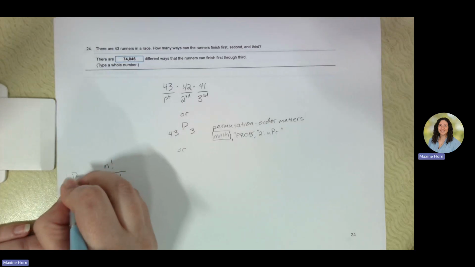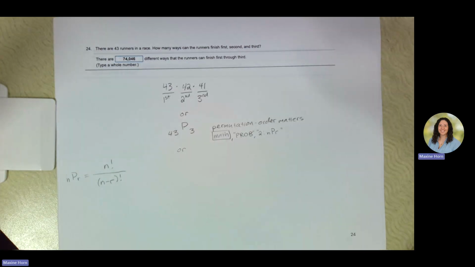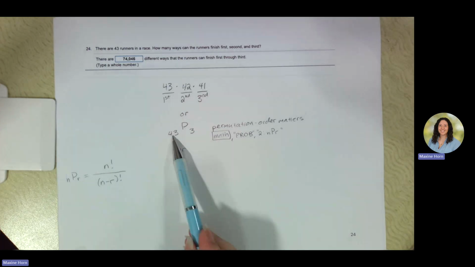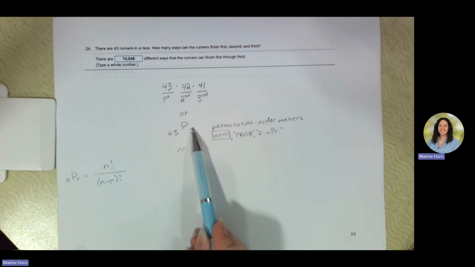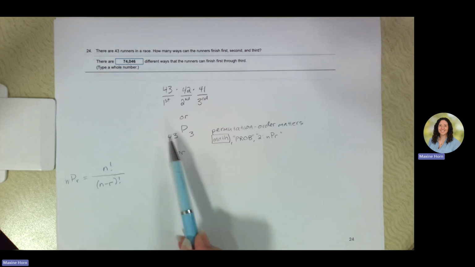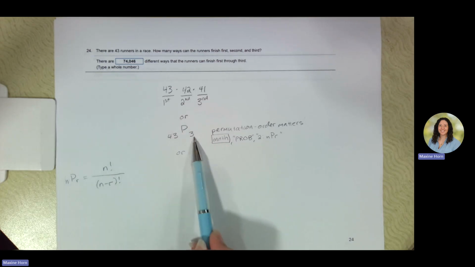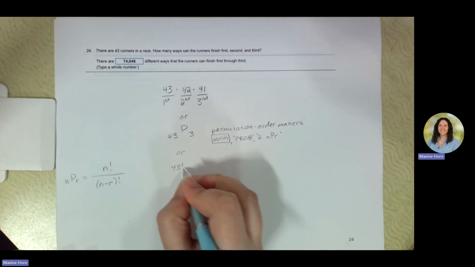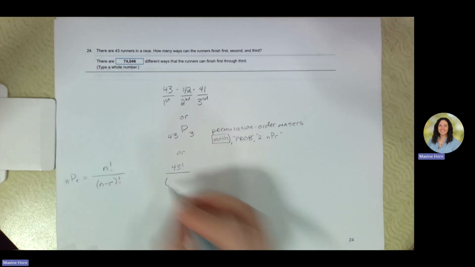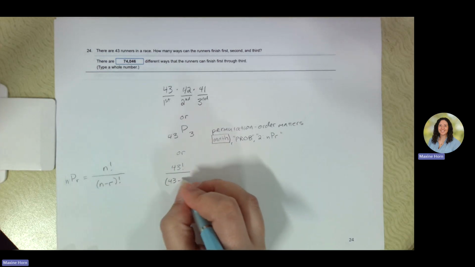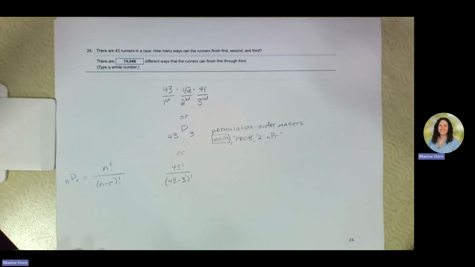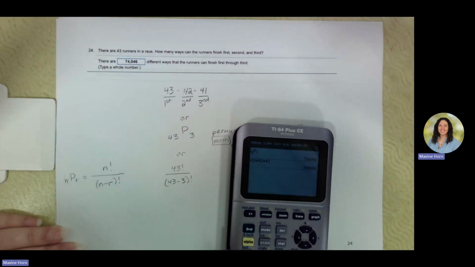So if you have NPR, this is your formula. Okay, it's n factorial over n minus r factorial. So in our case, we have our n is 43, our r is 3. Because remember, n is the total number of people you have to choose from, or things you have to choose from, and 3 is how many of them you're choosing. So in our case, we have 43 factorial, that's our n, over n minus r, well, that's 43 minus 3 factorial.